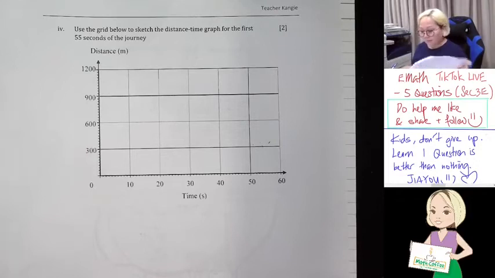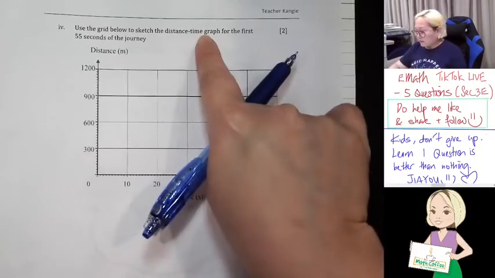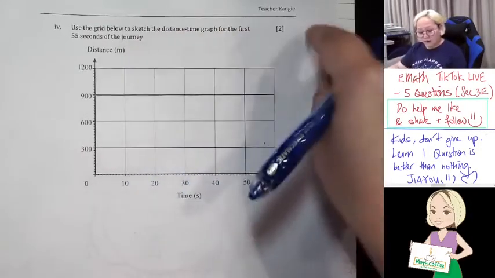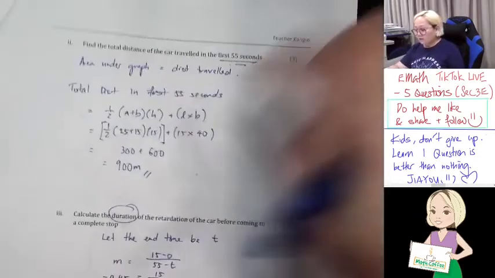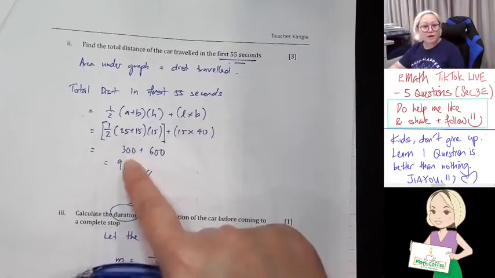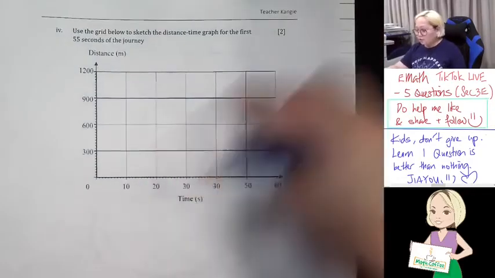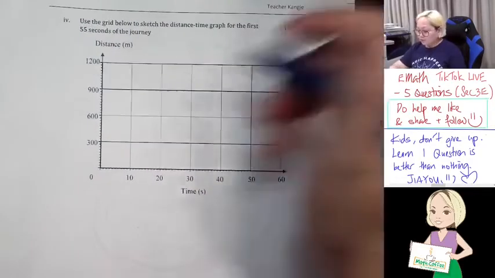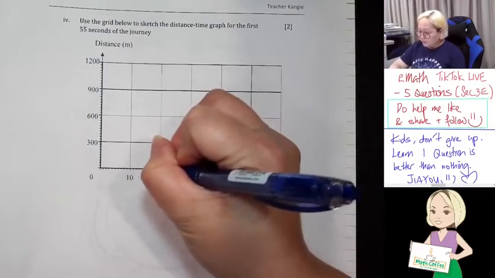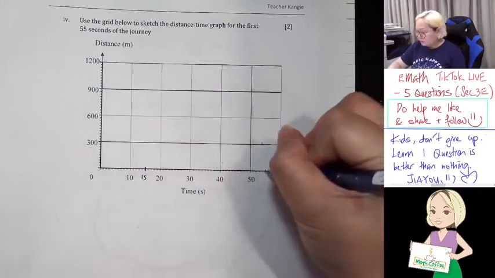Okay, come. The last step. Finding the distance time graph for the first 55 seconds. Remember just now we already found the distance for each part, 300 and 600. So all you need to do is just draw the shape. So first let me identify where's my 15 and my 55.